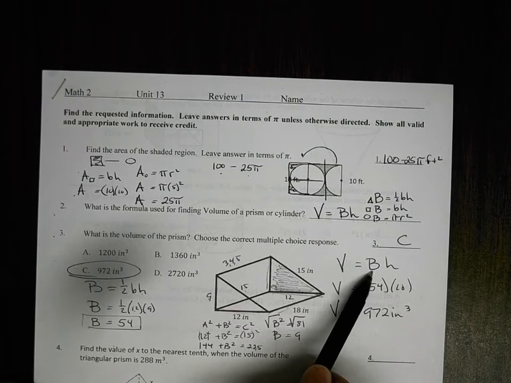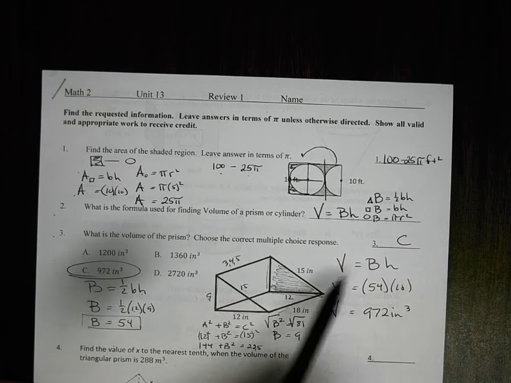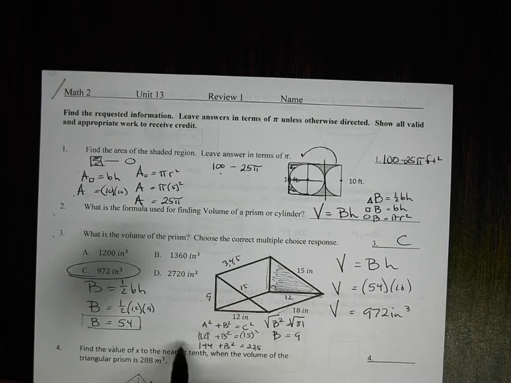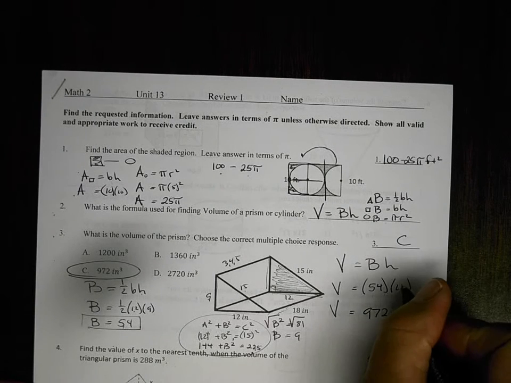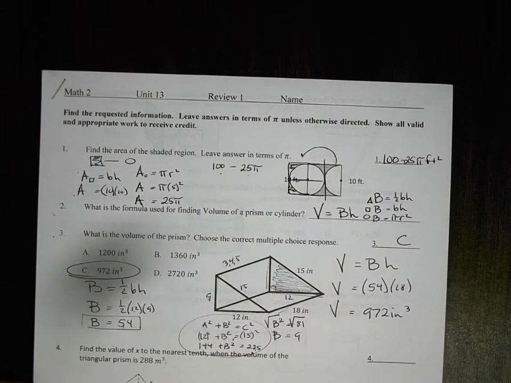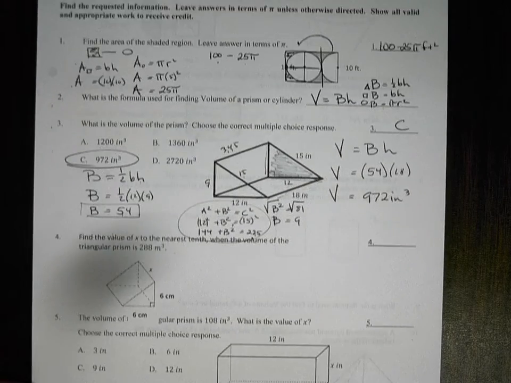First we had to find the base area. In order to find the base area, we had to find the height of the triangle through Pythagorean theorem. Once we had that, we could find the base area. We plugged it in, multiplied it times 18, the height of the actual prism. Okay, several steps, but you guys can do that.